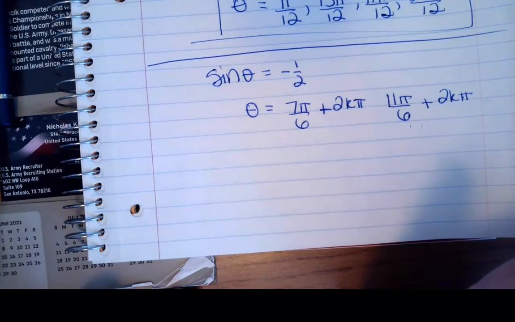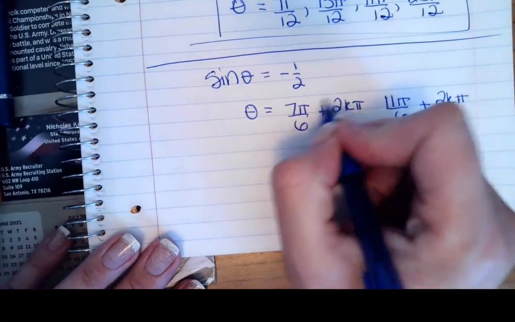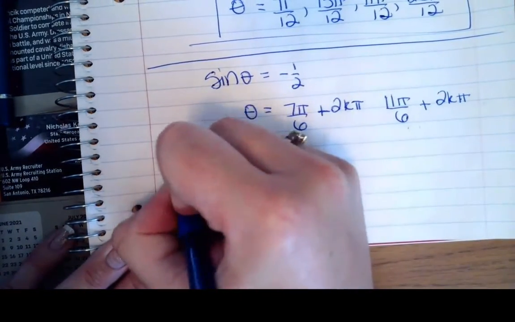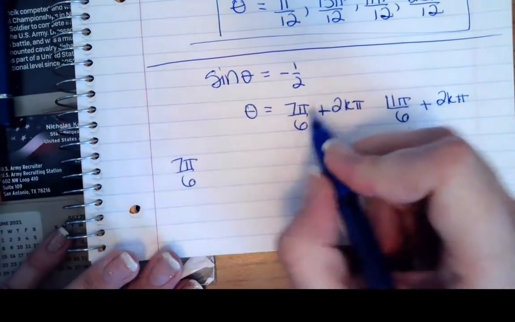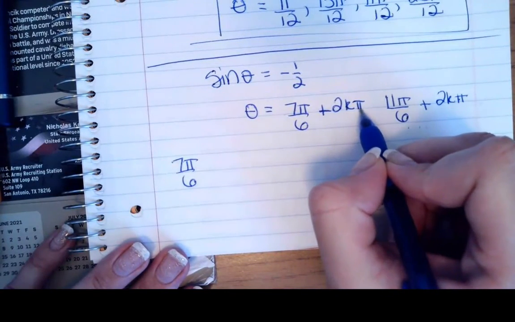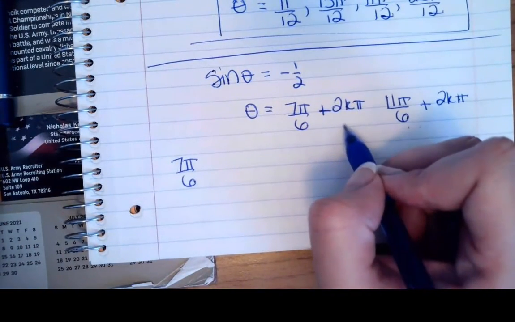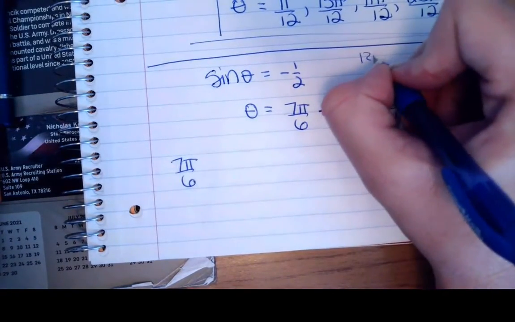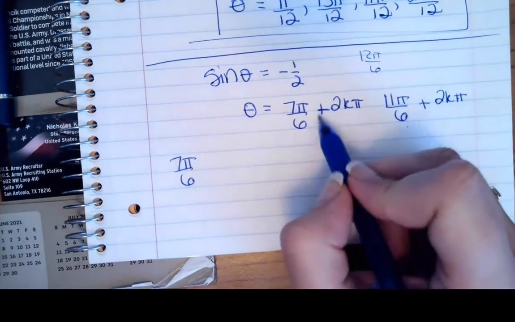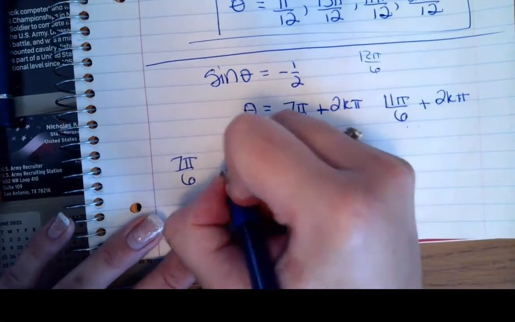the first 6 smallest. Okay, so I've got 7 pi over 6 plus 0 is 7 pi over 6. 7 pi over 6 plus 2 pi, 2 times 1 is 2 pi, which means 12 pi over 6. So a lap is going to be 12 pi over 6. So 7 pi over 6 plus another lap is going to give me 19 pi over 6.